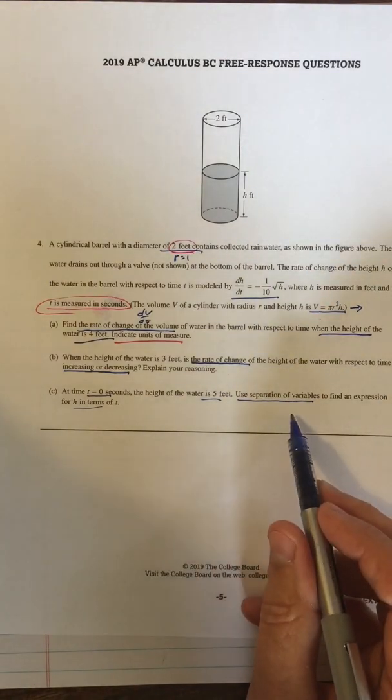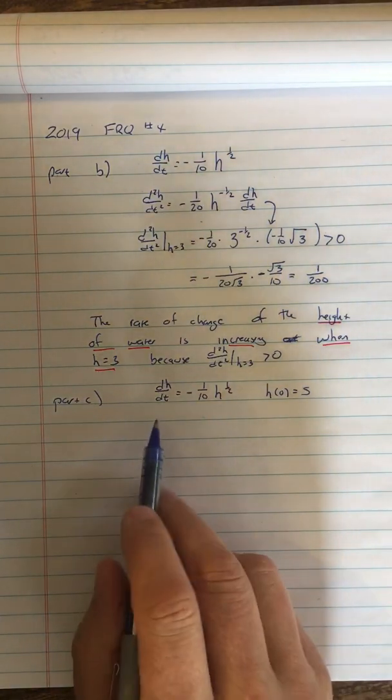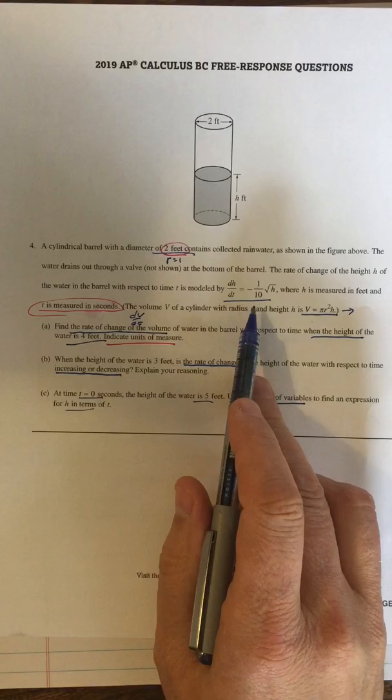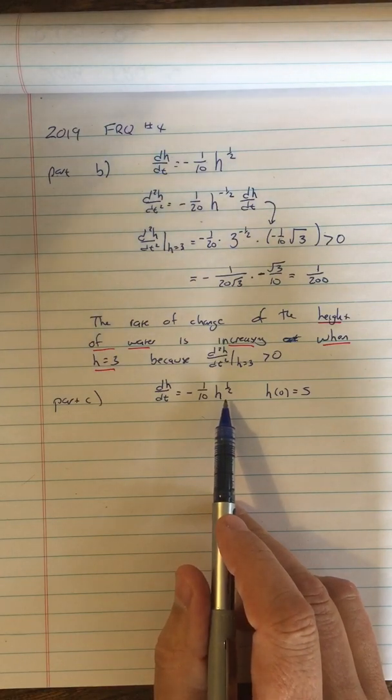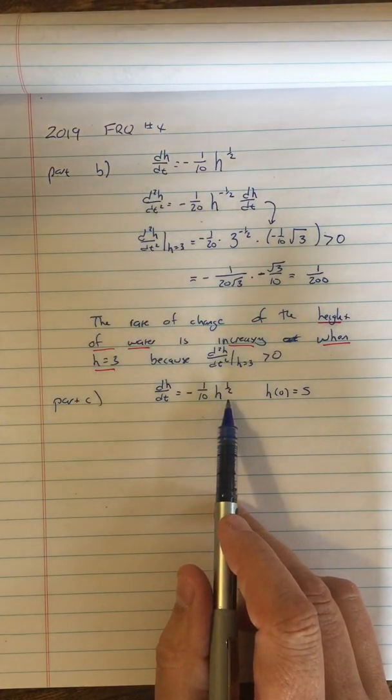So the fact that they told us to use separation of variables really just tells us what to do. Here's our expression for the derivative, right? We had dh/dt equals -1/10 square root of h. I just rewrote that with the square root as a 1/2 power. And then we'll go ahead and separate the variables.